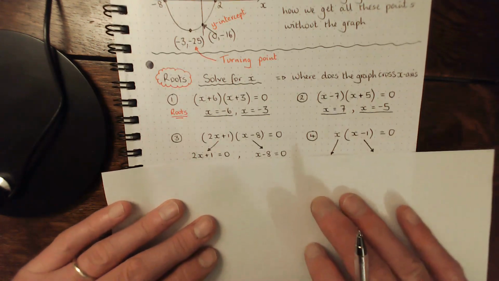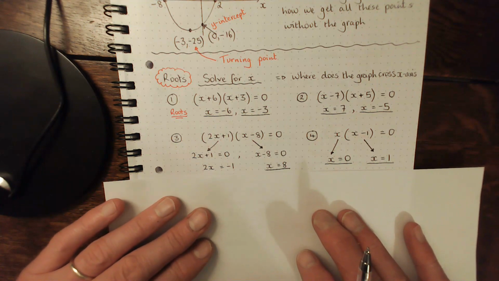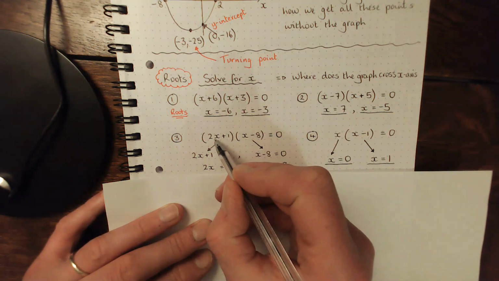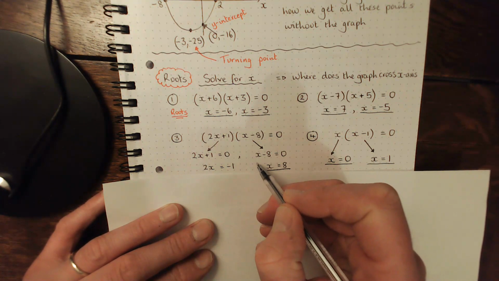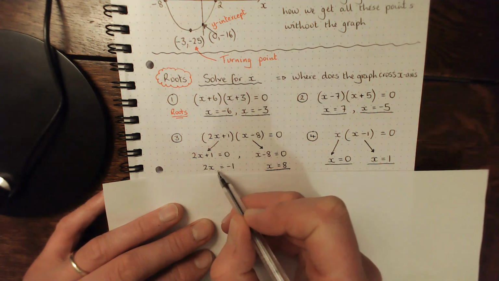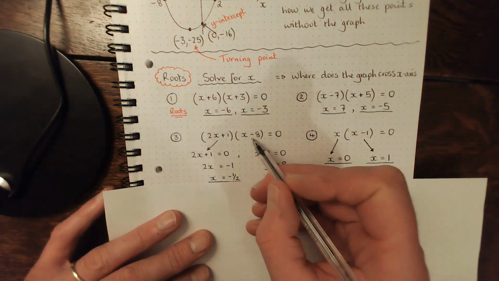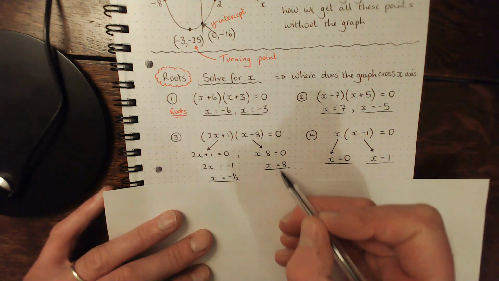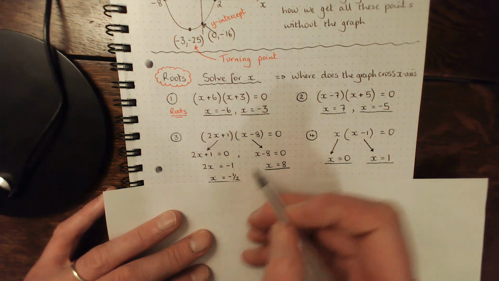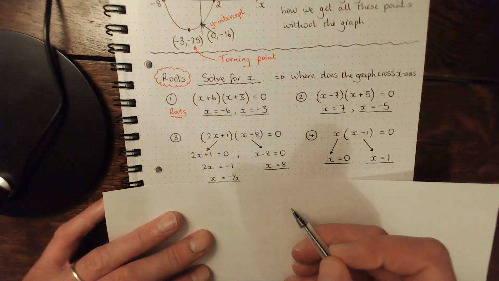What happens when it's a wee bit more complicated factorising? Well, I've taken the factorising out here. I'm not addressing factorising just now. 2x plus 1 and x minus 8 come from the quadratic. That gives us 2x plus 1 is 0. So 2x is -1, giving us x is -1/2. And coming from the x minus 8, I get a root of x equals 8. So this quadratic is going to cut the x-axis at -1/2 and at 8.